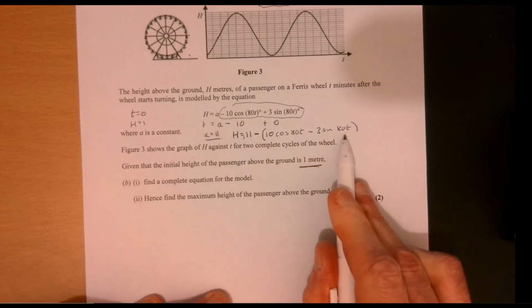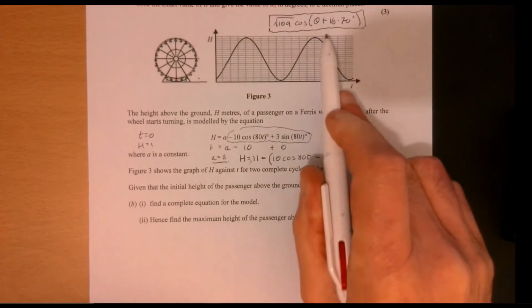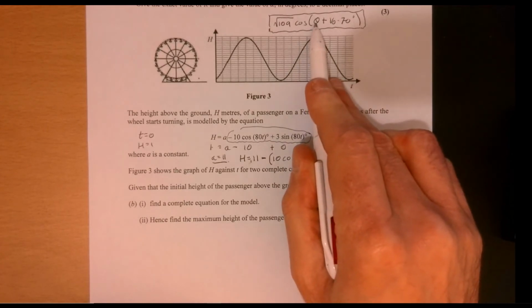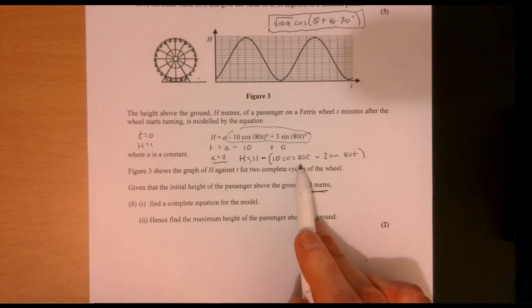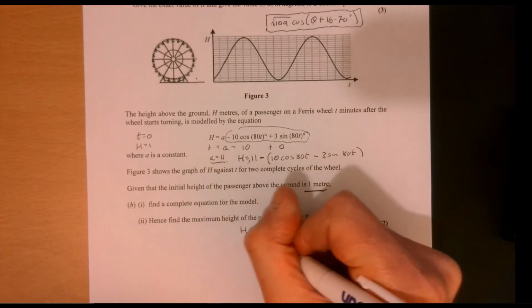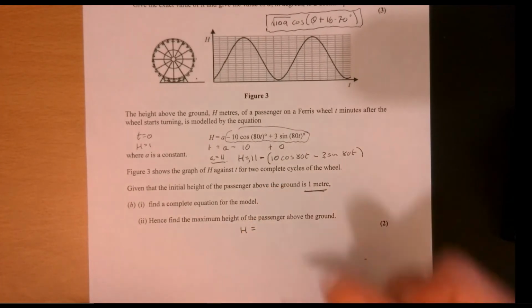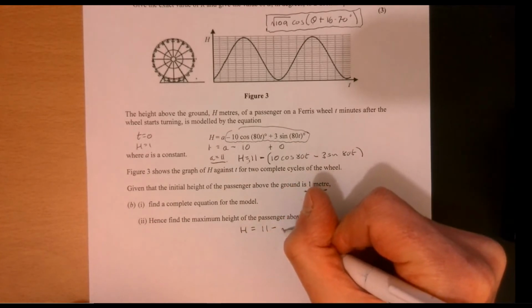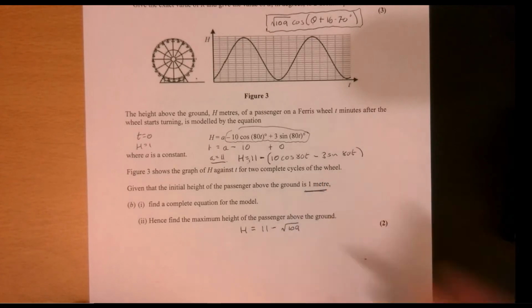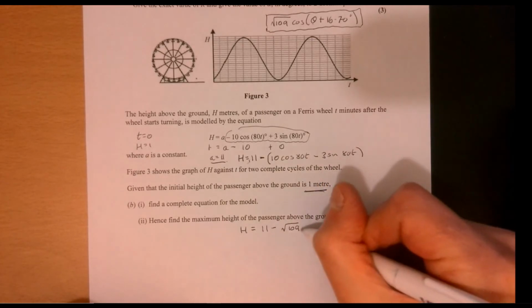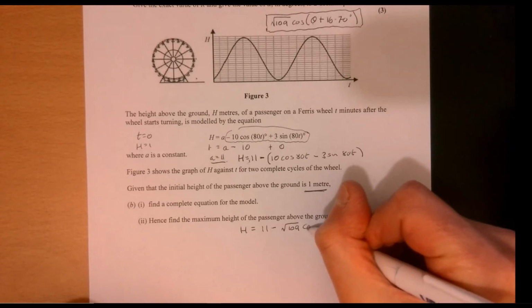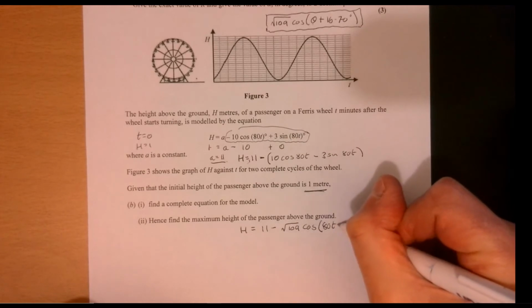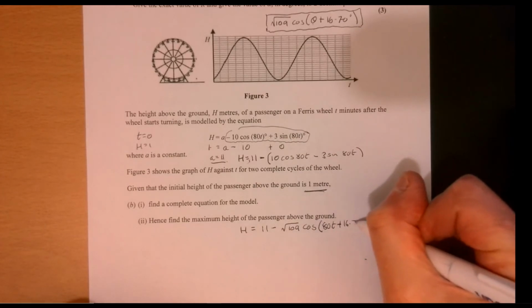So I like that, but let's use what we just did here, and we can just swap this in, but instead of writing theta, we're going to put the 80t in there. So let's write that down now, and it's just going to make our lives loads easier. So we've got 11 take away root 109, multiplied by cos, now instead of writing theta, I'm going to write 80t, and plus 16.70.